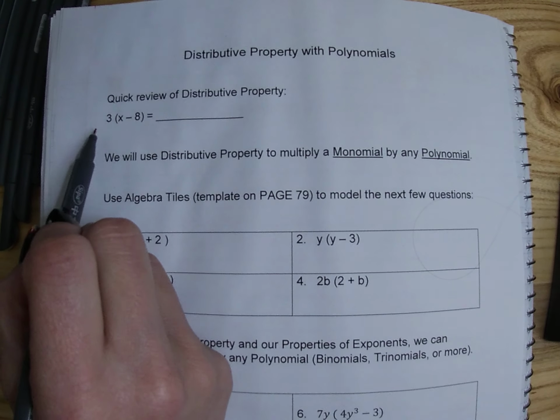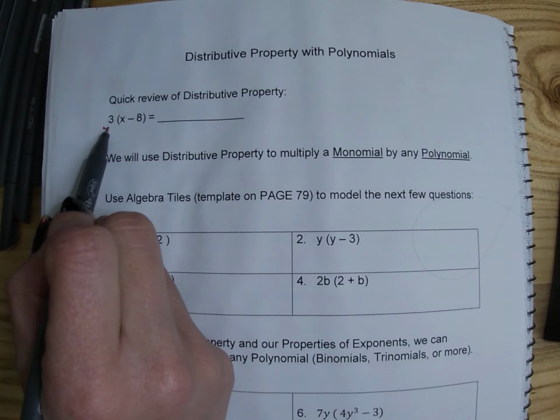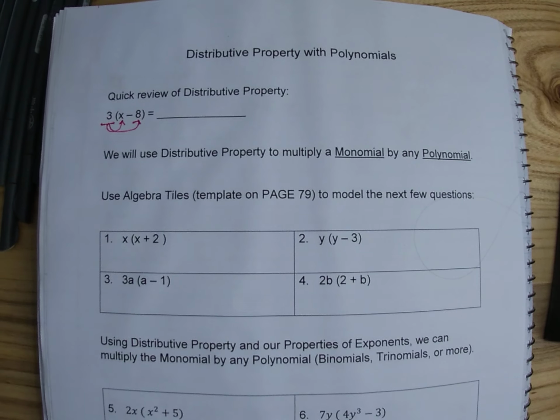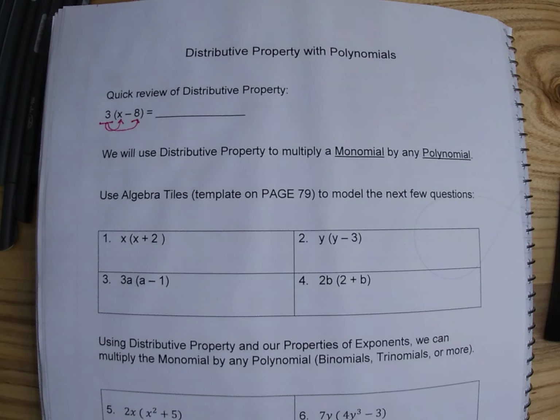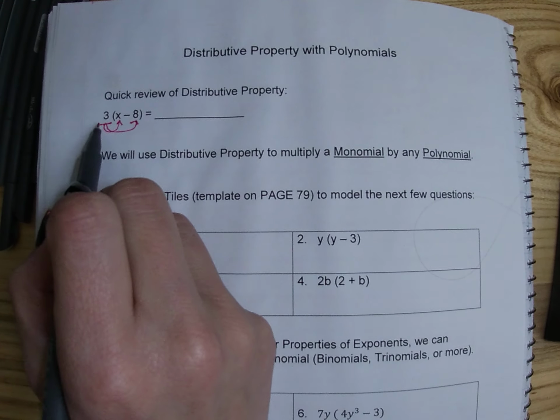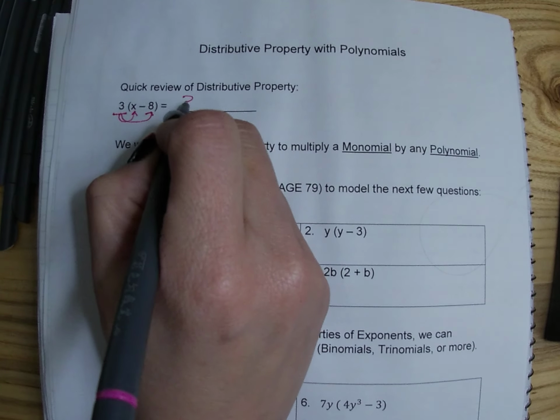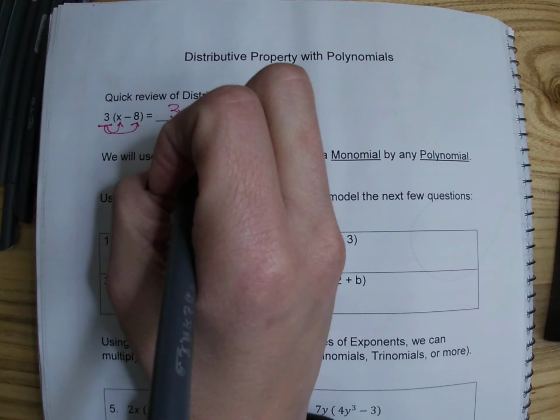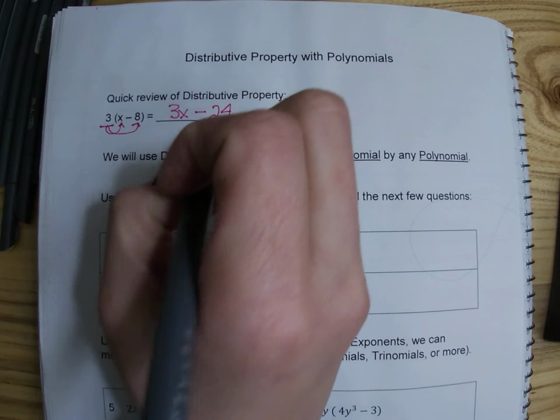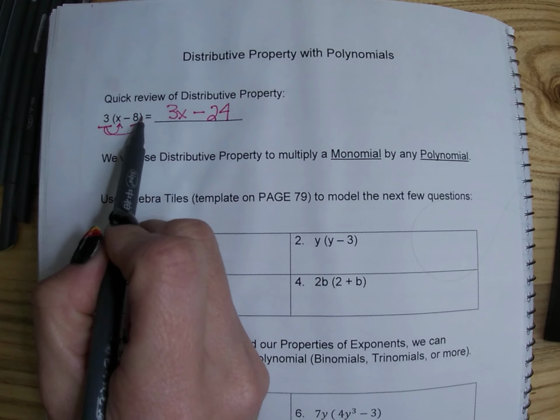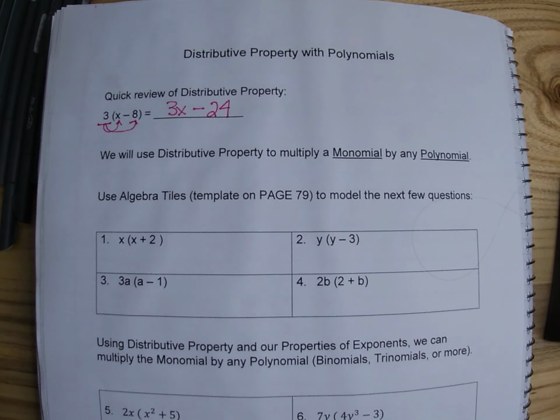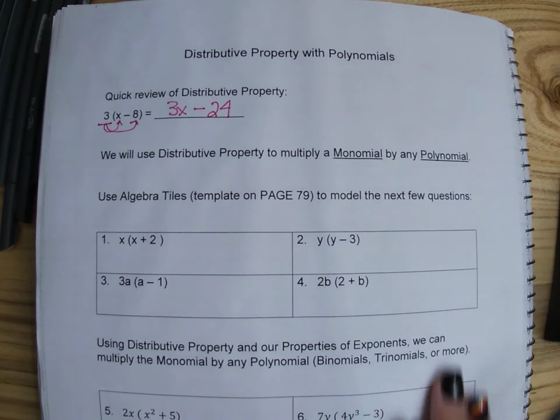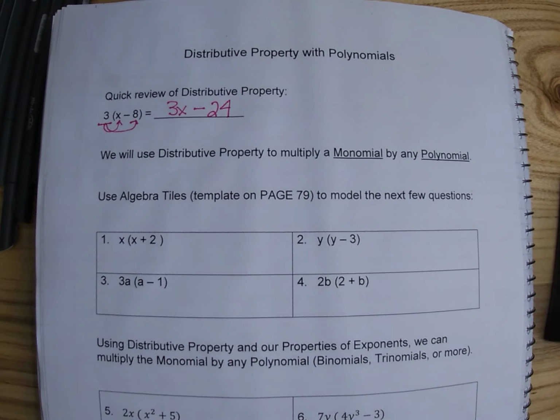So if we have something like 3 times x minus 8, we have a monomial sitting out here, and we are passing it out to each piece inside the parentheses, which is a binomial because it has two terms. We take 3 times x, which gives us 3x, and we take 3 times negative 8, which gives us a negative 24. Remember, this sign stays with that number, and it's just going with it. So 3 times 8 is a negative 24, and that determines the sign in the middle. We're going to do that same thing today.